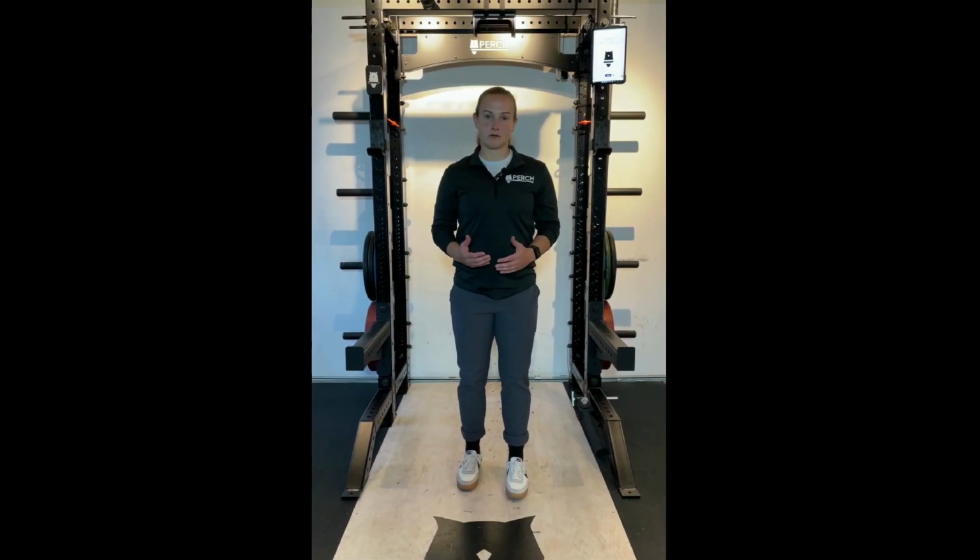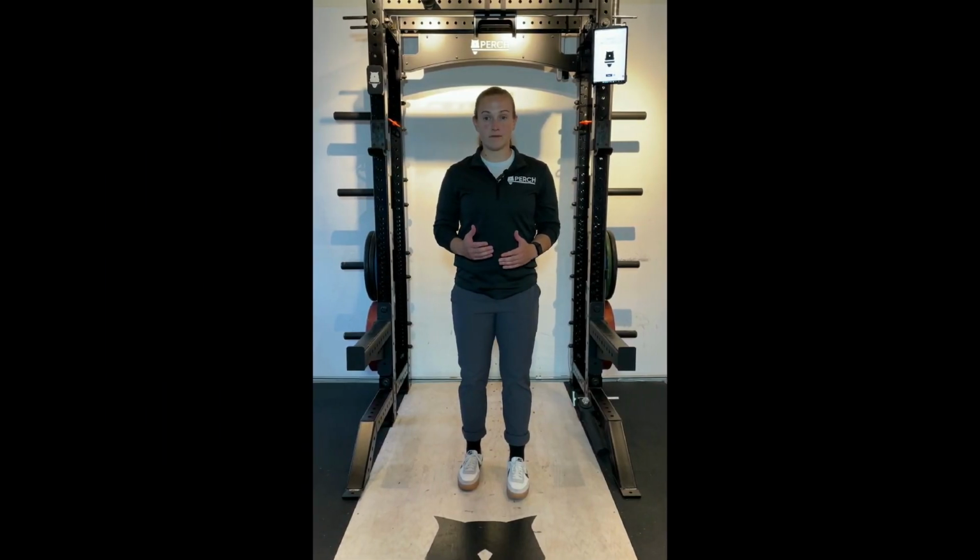Keep in mind as we go through this that VBT is just one of the things that Perch enables. But we'll touch on the importance of weight room performance monitoring as a whole and learn a ton along the way. Let's get started.